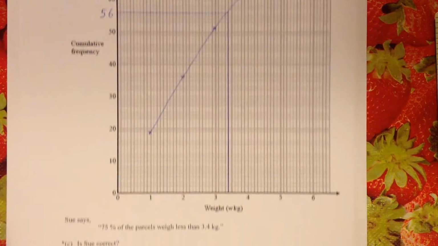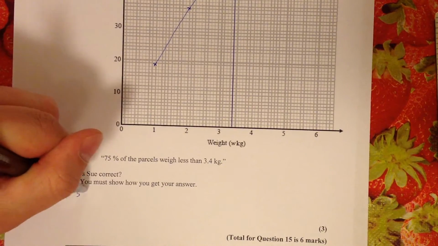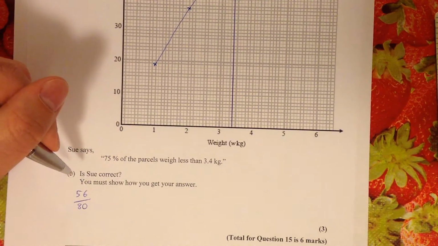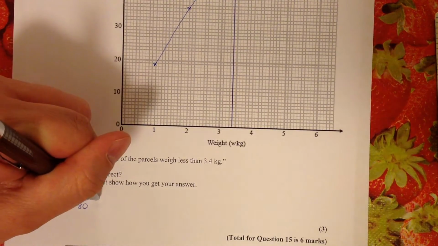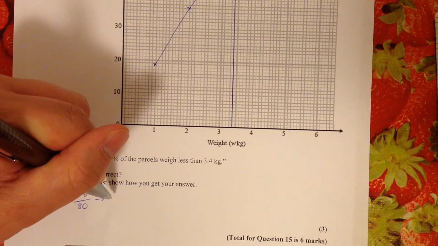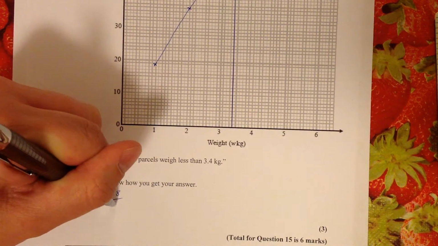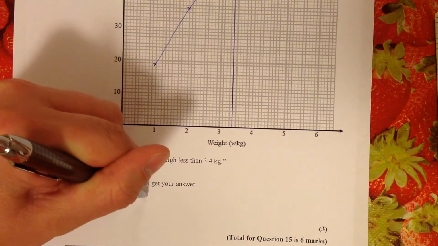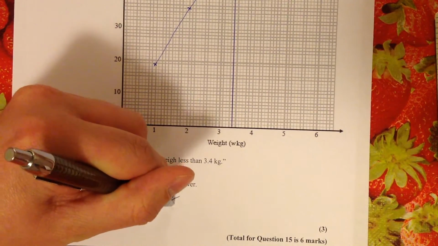So what we now know is that 56 out of the 80 parcels weighed less than 3.4 kilograms. Let's now turn that into a percentage. So 56 out of 80 would be the same as 28 out of 40, which would be the same as 14 out of 20, which would be the same as 7 out of 10.